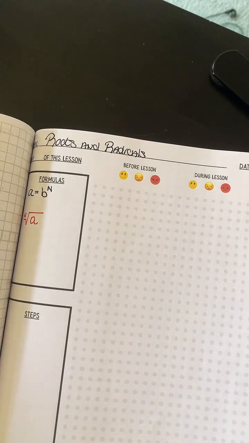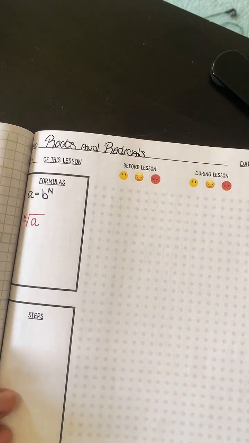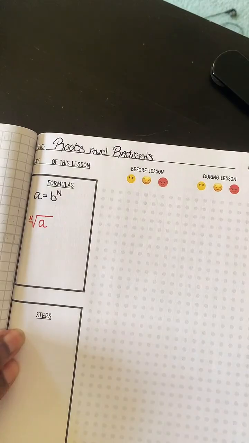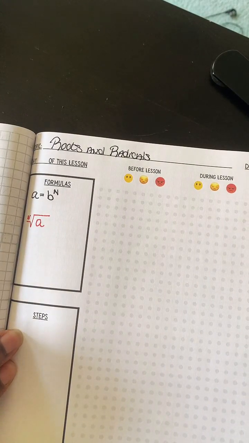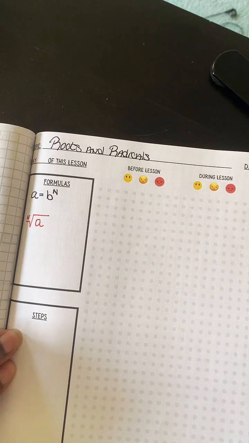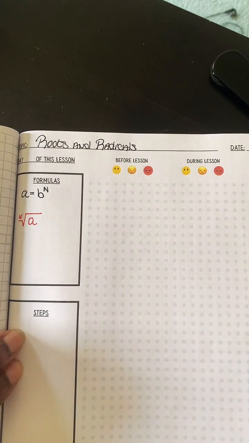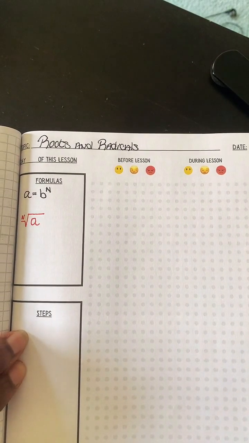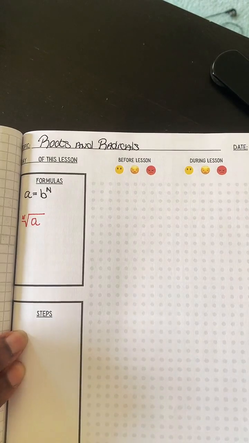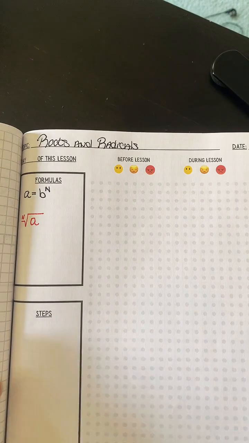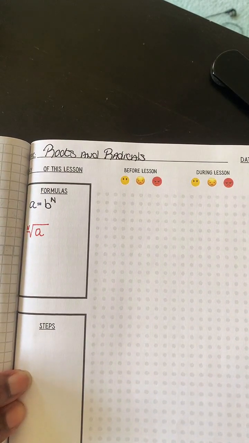So come on in, especially if you are thinking about getting your ACCUPLACER done, thinking about doing the ASVAB, or maybe you're taking a college algebra course or even a pre-calculus course. This will actually be the live for you. For people taking their GEDs, there are certain components that will be addressed that will be on the GED test. So sit back, relax, and let's do some math.